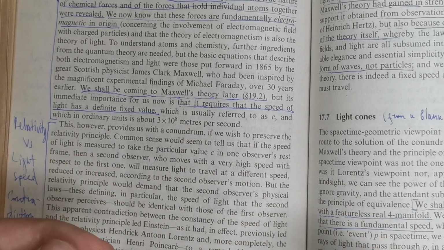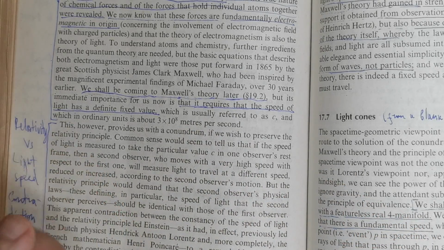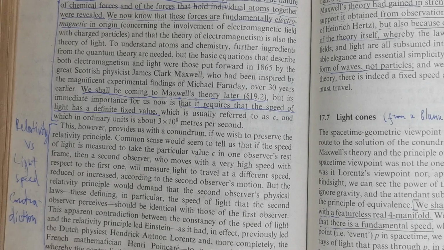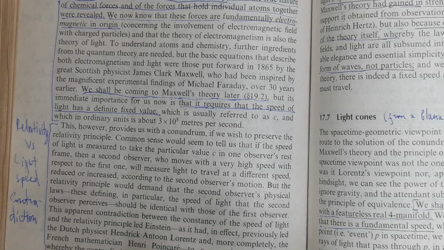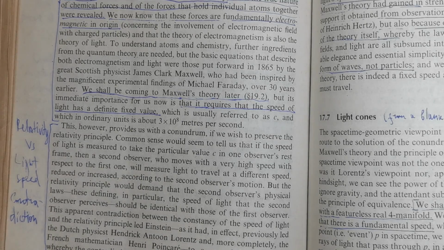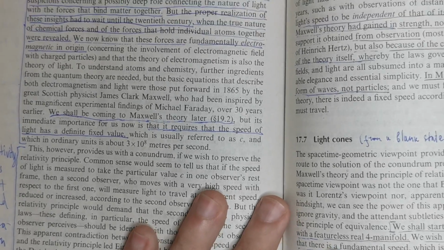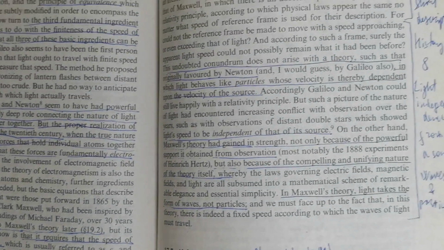It's counterintuitive for us living in the world of small velocities: if you travel in a neighboring reference frame to the light with some other speed, then the speed will not add to the speed of light, and the light will remain the same.